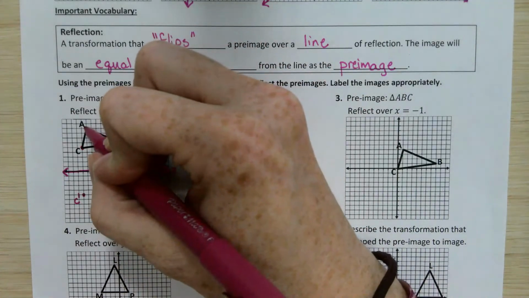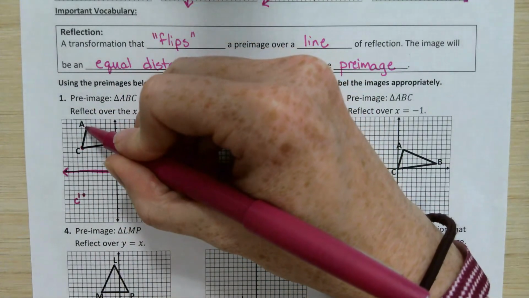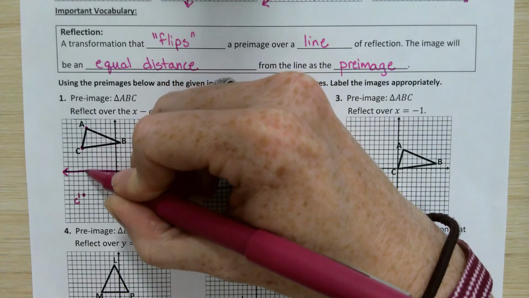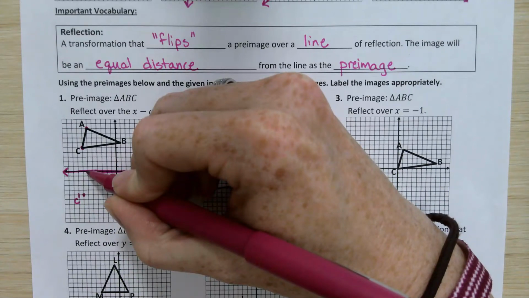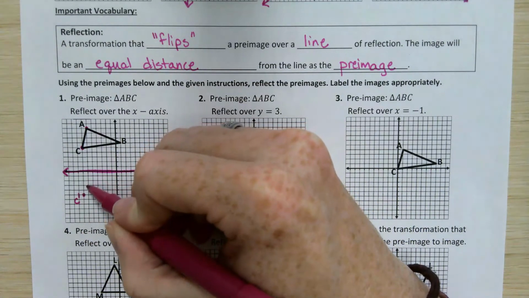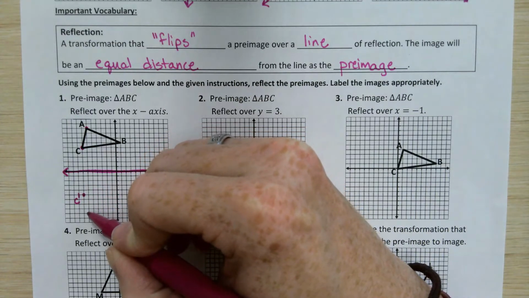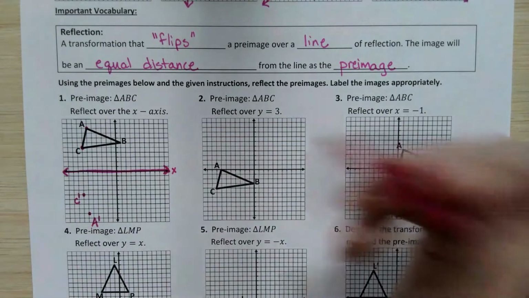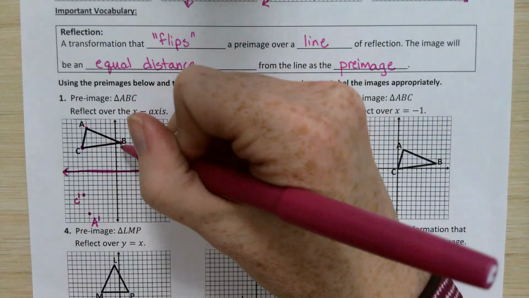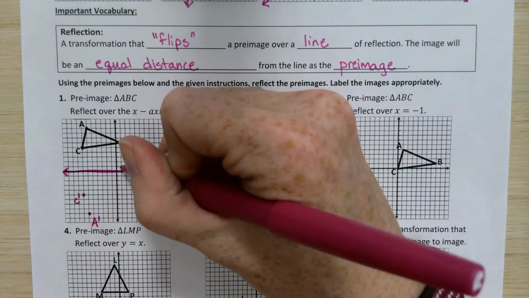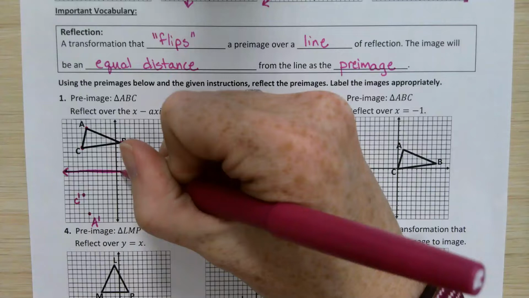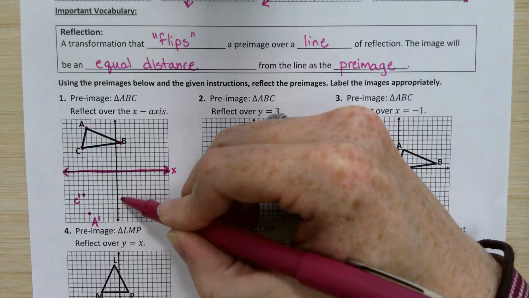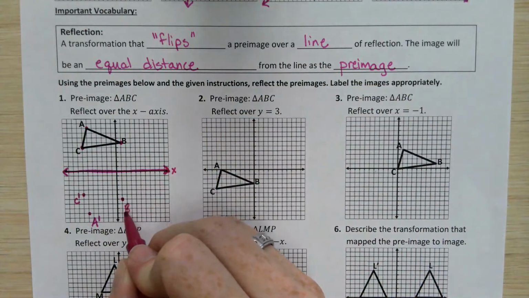You can repeat that with the next vertex. So let's figure out how far away A is from that line of reflection. 1, 2, 3, 4, 5, 6, 7, 8, 9 boxes away from the line of reflection. So we need to go 9 boxes away on the opposite side to place our A prime. If we take care of that last vertex, point B, it's 1, 2, 3, 4, 5, 6 boxes away from that line of reflection. So we need to go 1, 2, 3, 4, 5, 6 boxes away on the other side.